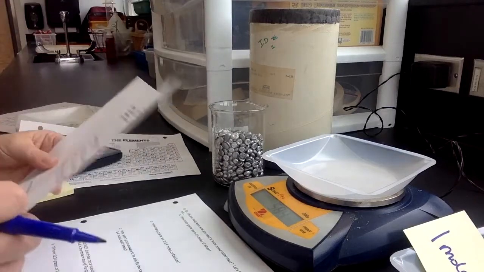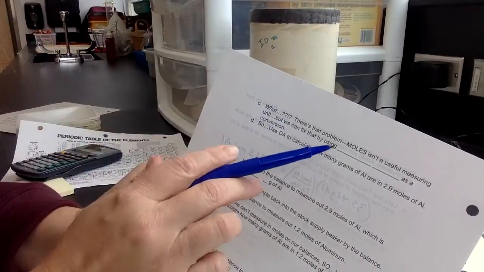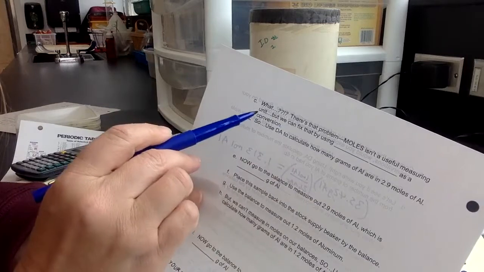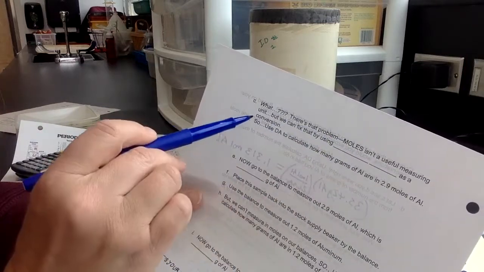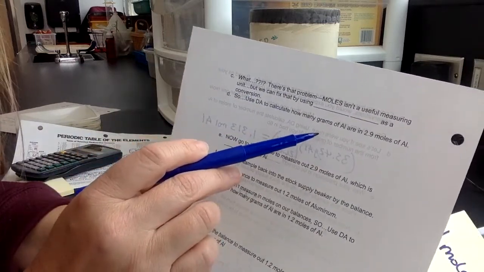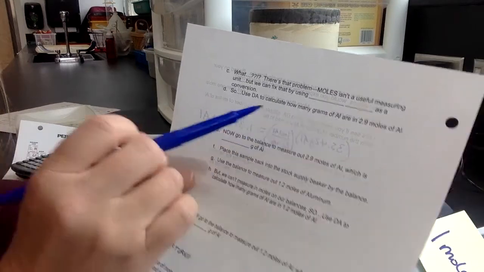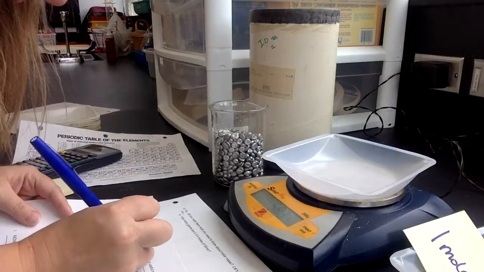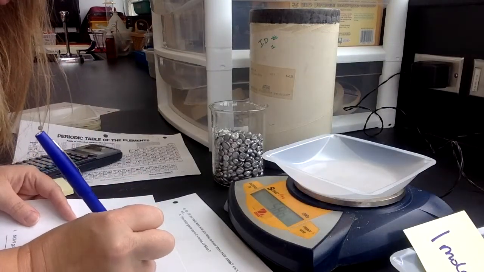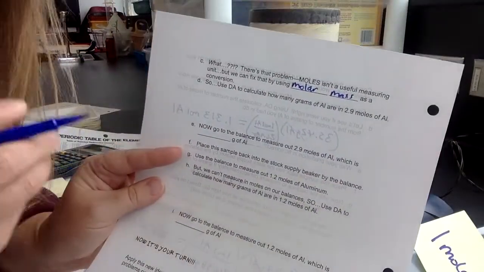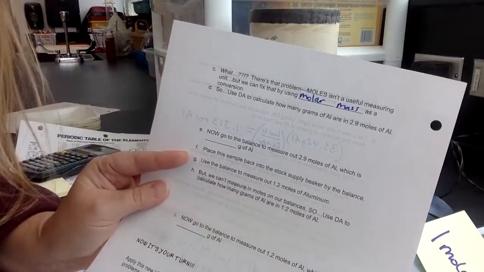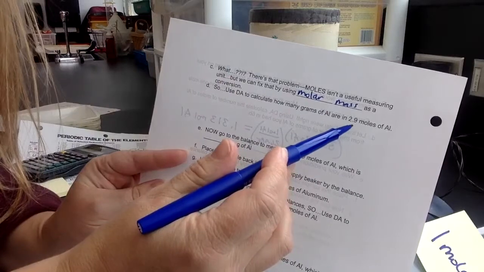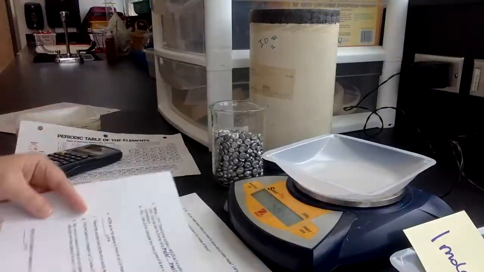All right, go ahead and flip the page. Okay, so wait, there's a problem. Moles isn't a very useful measuring unit, but we can fix that by using what? Think about that thing you just defined. Yeah, molar mass. So I can use this idea of molar mass as a conversion. So I'm going to start with my 2.9 moles of aluminum and turn that into grams.